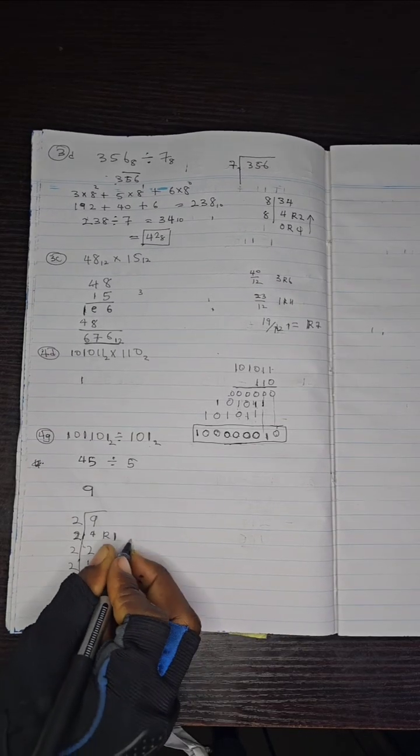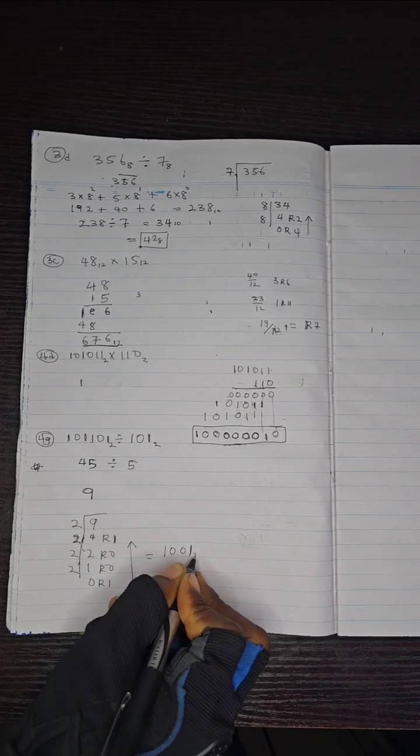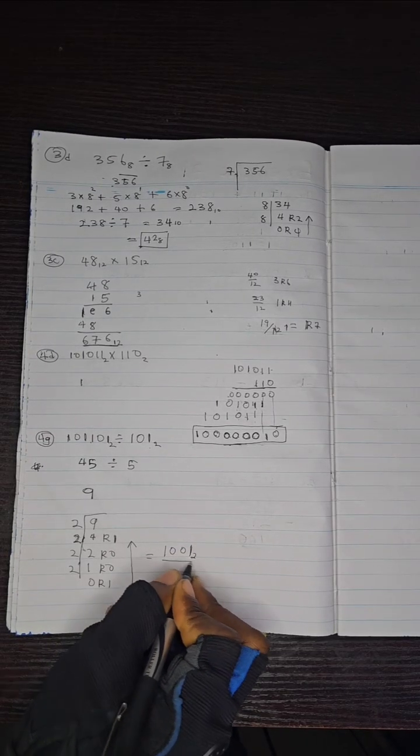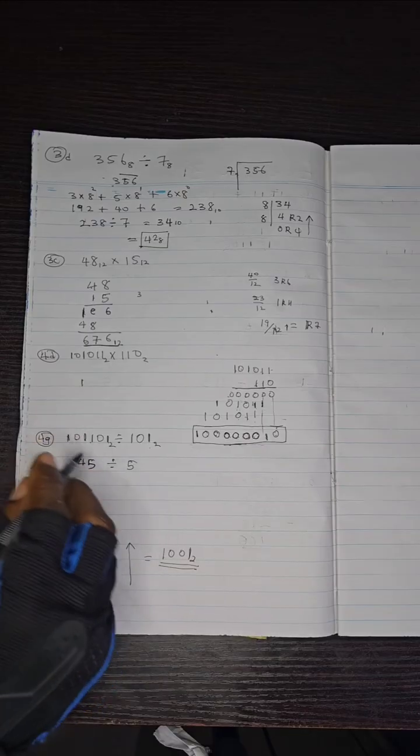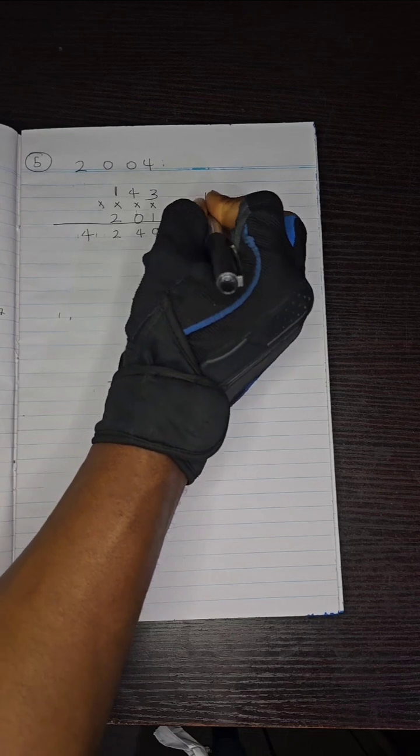So you take it up. And your answer will be 1, 0, 0, 1, in base what? 2. Very, very simple. Rather than going through the long division we did in the last class. So the last example we are going to do is number 5. We are given this, and it is in base 5.